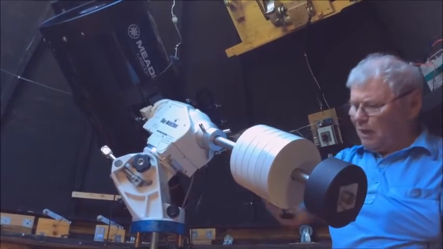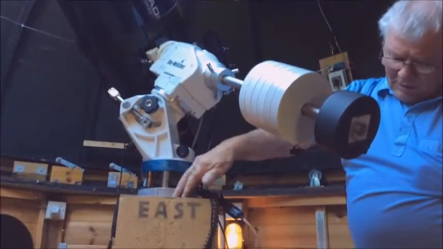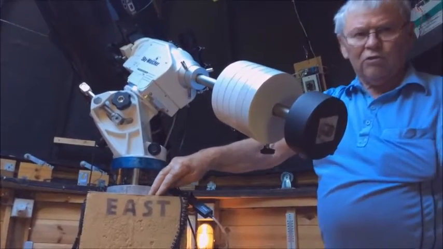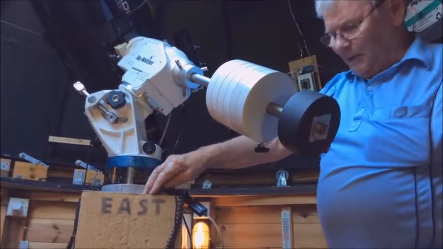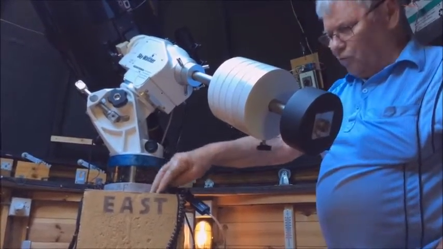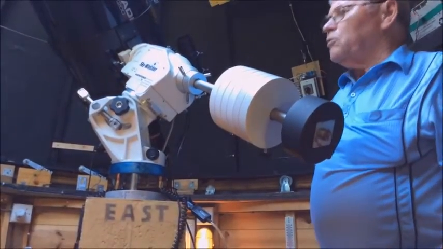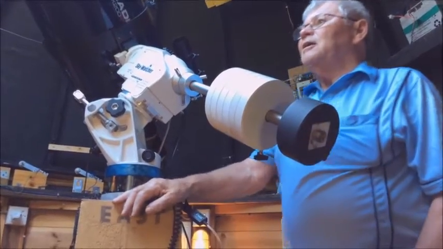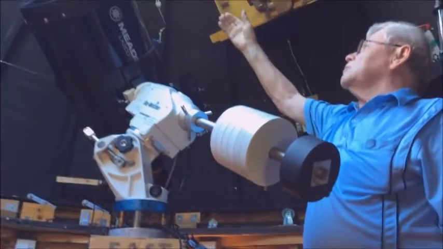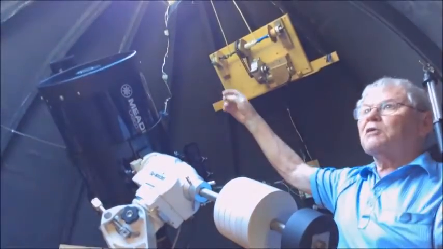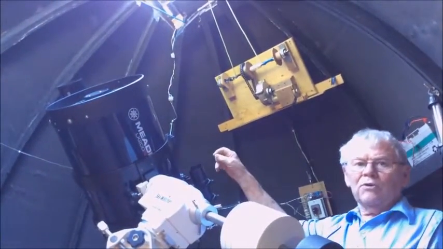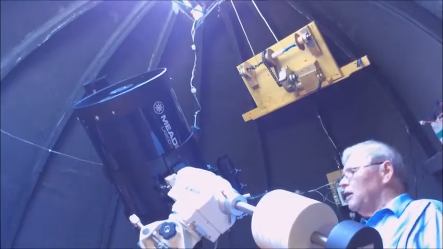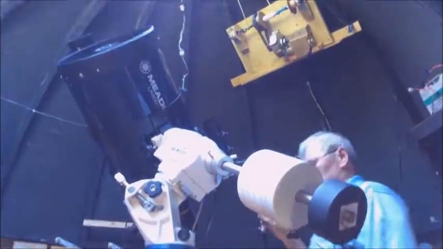The mount is mounted on a concrete column which is 8 foot long, as the floor of the dome is 4 foot above ground level, and another 4 foot for the concrete above it. It's very, very stable. This is the dome. It's a plywood dome. It was made with 6mm marine plywood about 6 years ago I think, and I've motorised it.